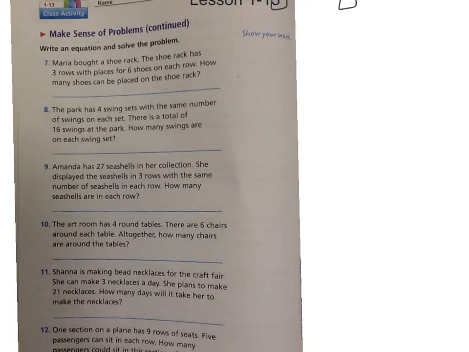Alright, so number 7, Maria bought a shoe rack. The shoe rack has 3 rows with places for 6 shoes on each row. How many shoes can be placed on the shoe rack? So the shoe rack has 3 rows times 6 shoes on each row equals n. n would equal 18 shoes.